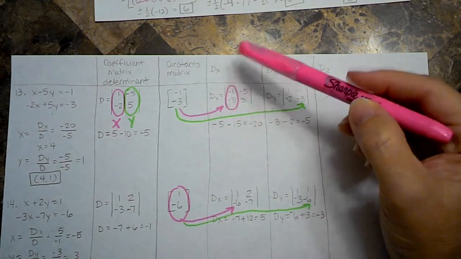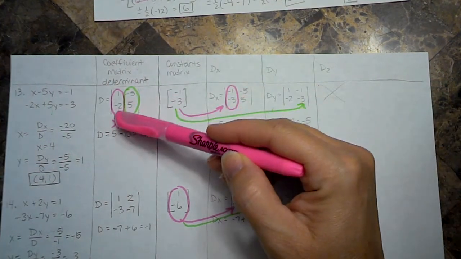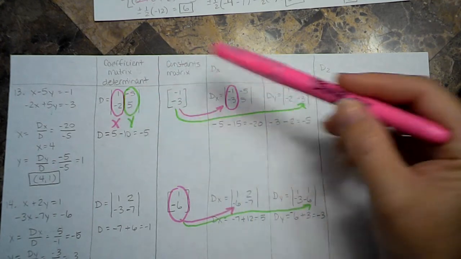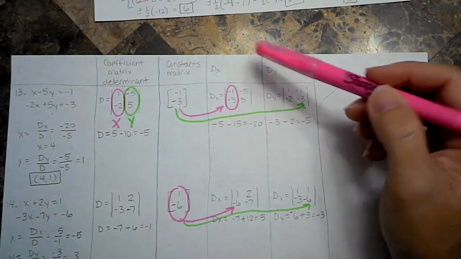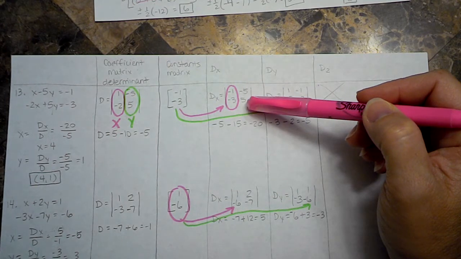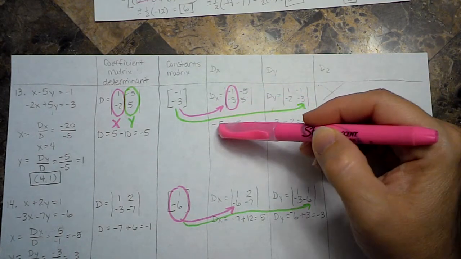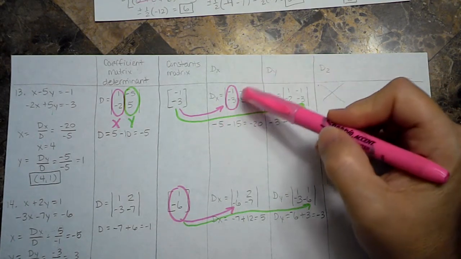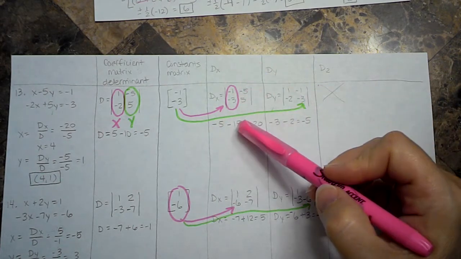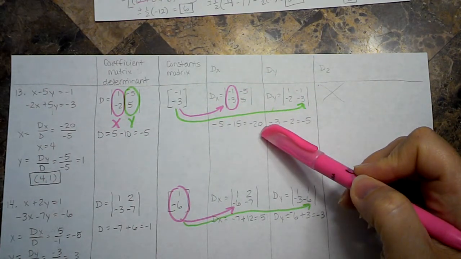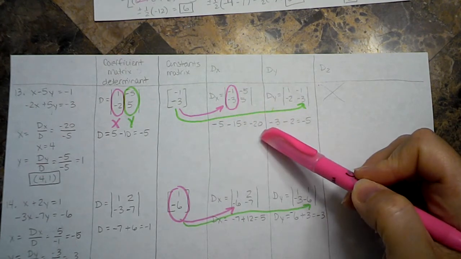The determinant of x replaces the x coefficients. This was the x coefficient, but now we're going to use the constants in its place. The y's stay the same. Negative 1 times 5 is negative 5, minus negative 3 times negative 5 is positive 15. So the determinant of x is negative 20.